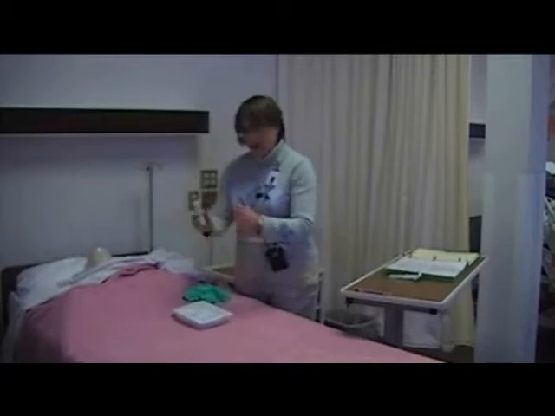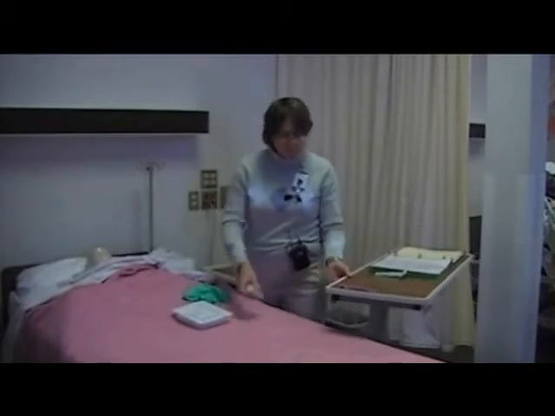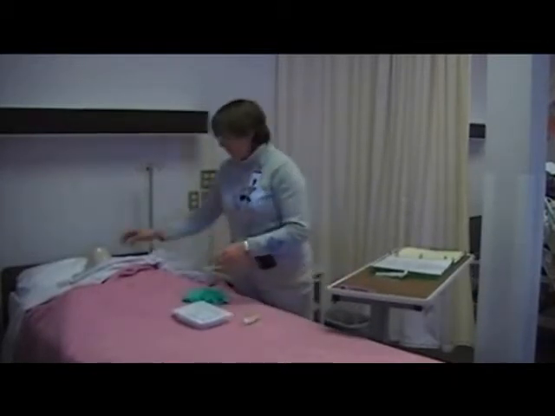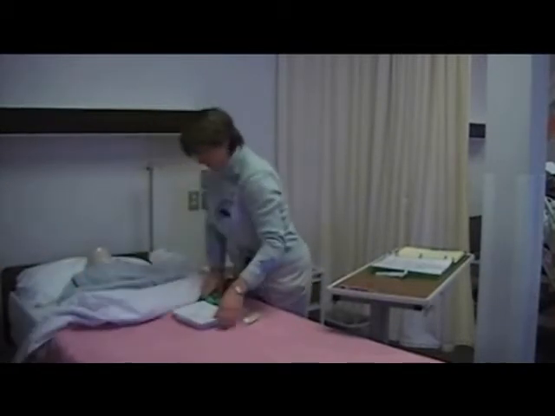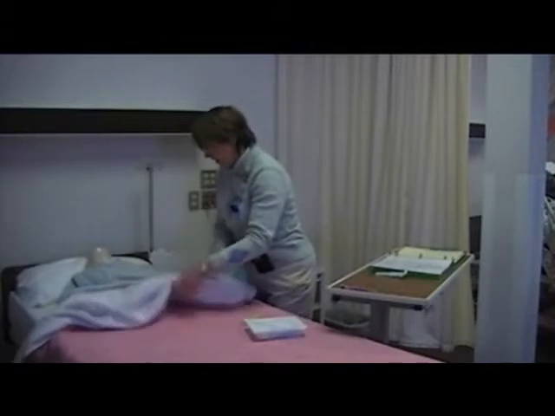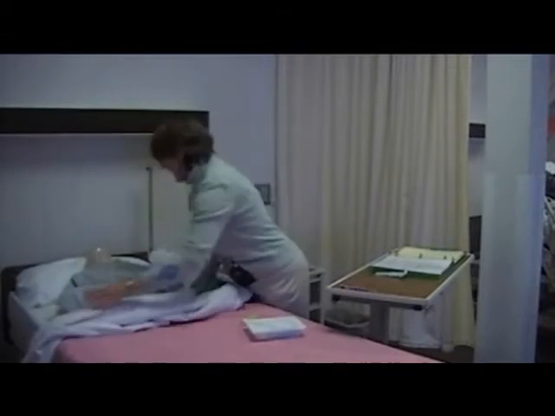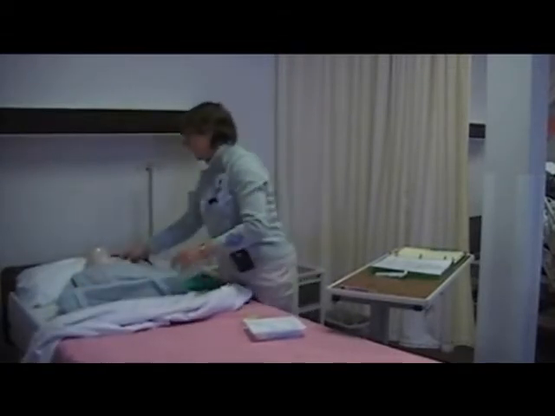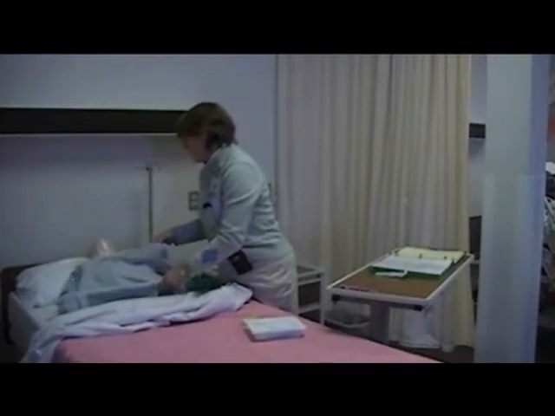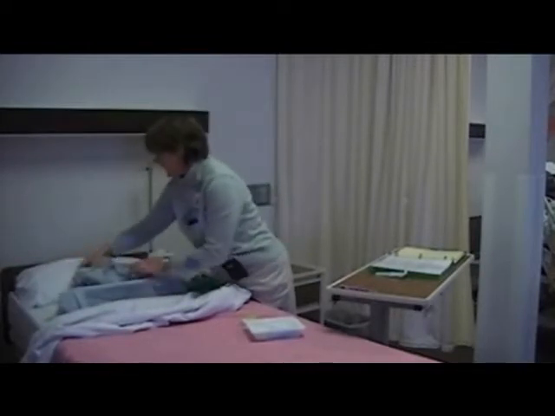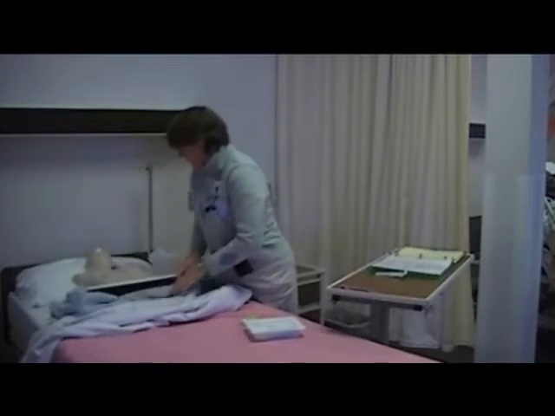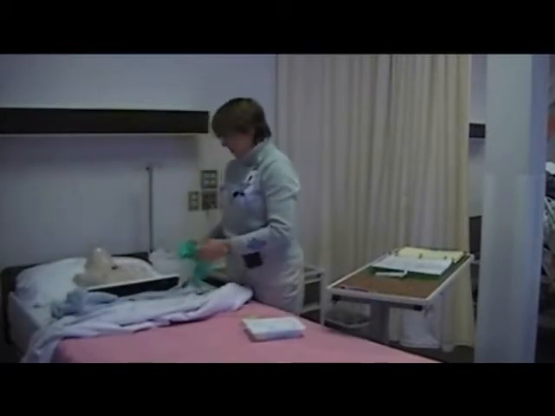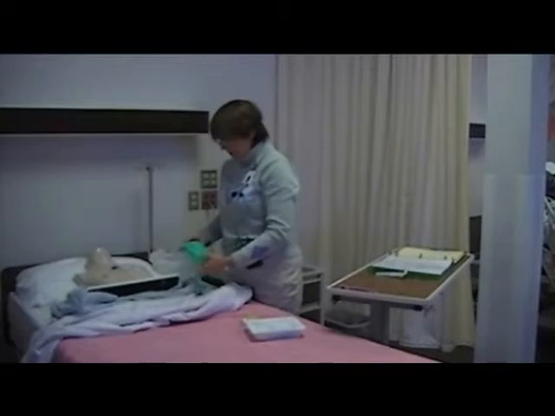Okay. So I have gone ahead and I've washed my hands with soap and water. I'm going to peel back the bedding, and I've talked to my patient. I've identified him. He knows who I am. I've told him I'll be changing his dressing today. And have you had any trouble before when they've done your dressing change? He says no. Are you allergic to anything?